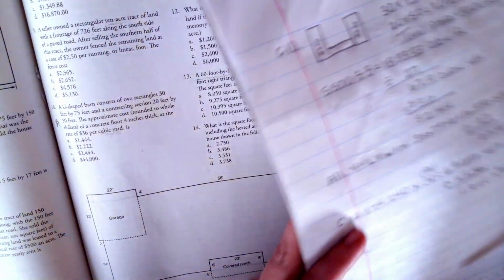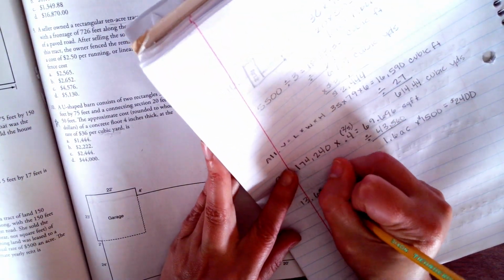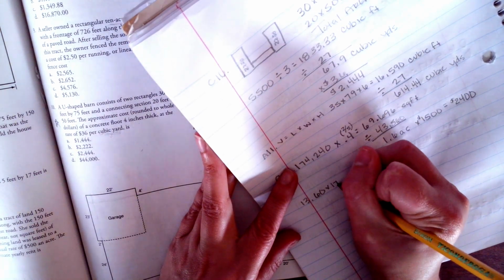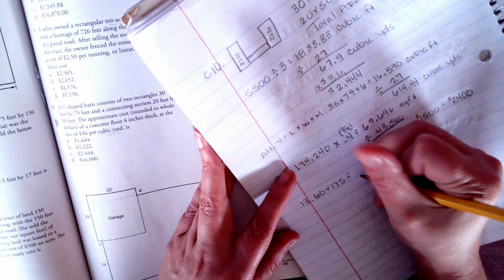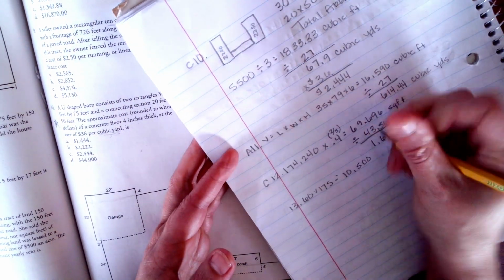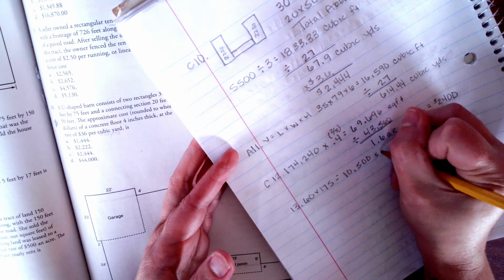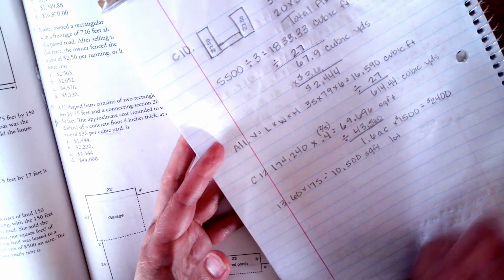So let's find the area of the lot first. The area is length times width, so it's 60 times 175. And that is 10,500 square feet. This is of the lot.